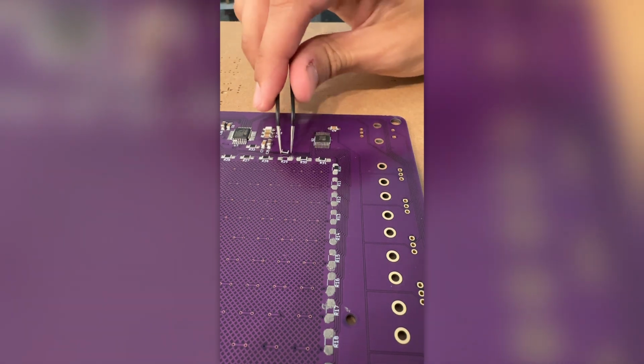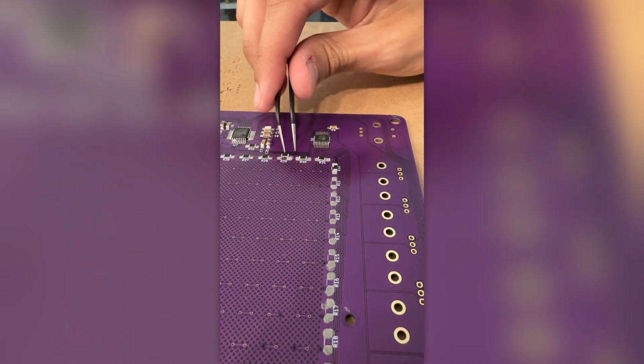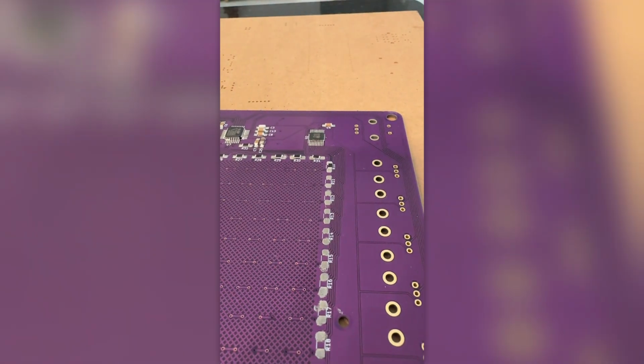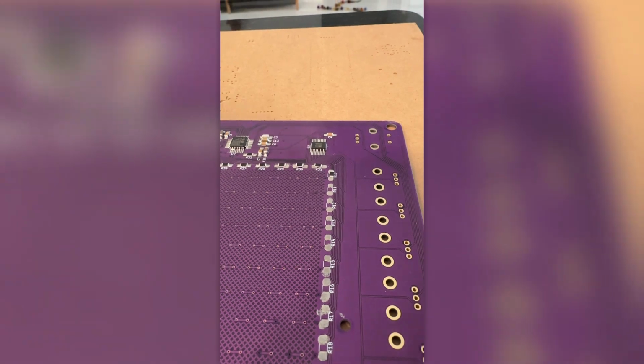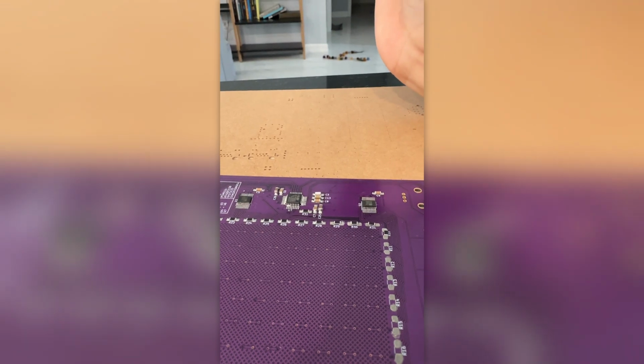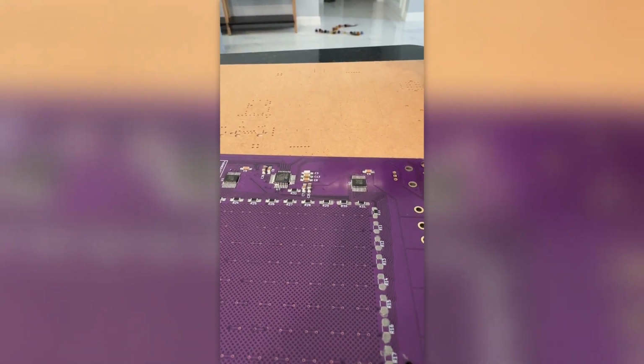So just putting the components on alone took me like a month. And I know I could have ordered it with the components already attached, but I thought, I should learn something and just try to do it myself. Big mistake there. But I'm glad I did it in the end.